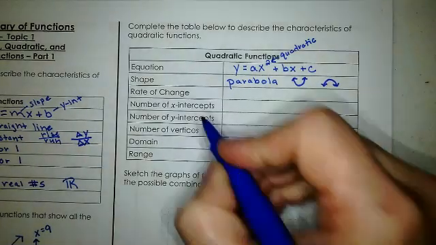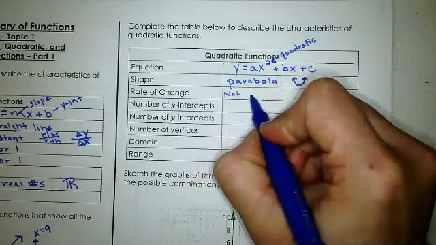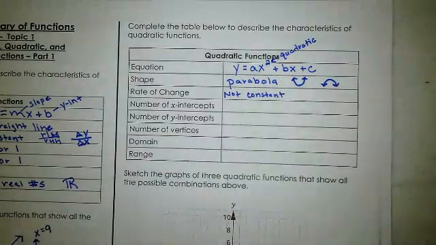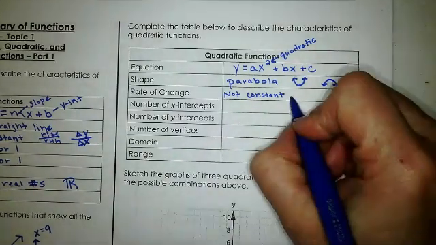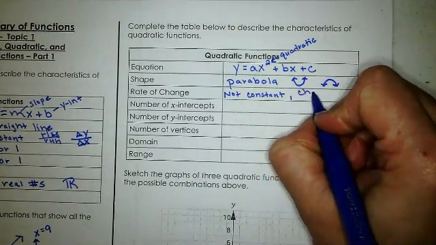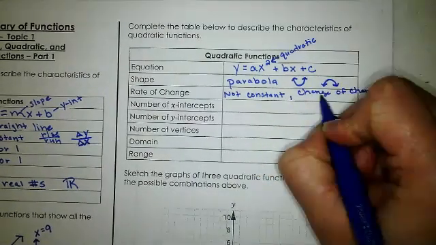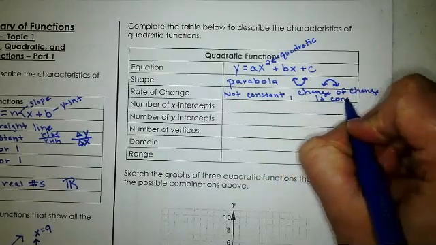The rate of change is not constant. So you don't have a constant rise over run. However, the change of the change is constant. So the second rate of change is constant. Change of change is constant.